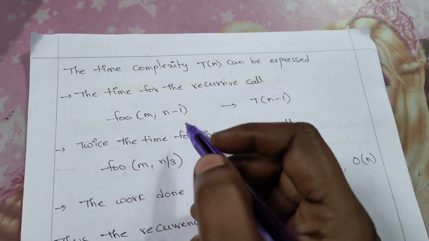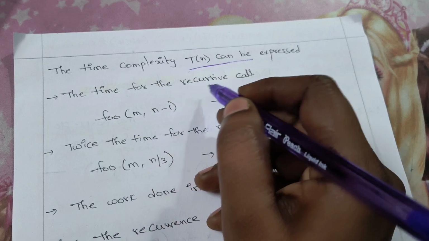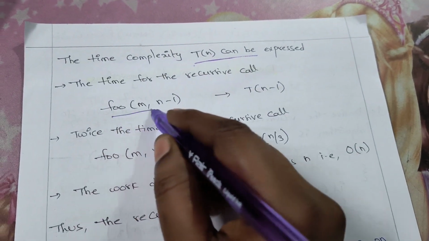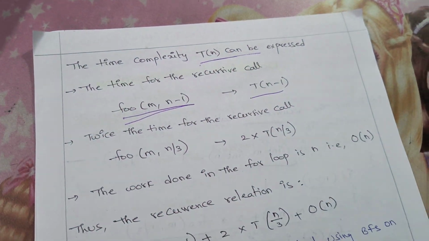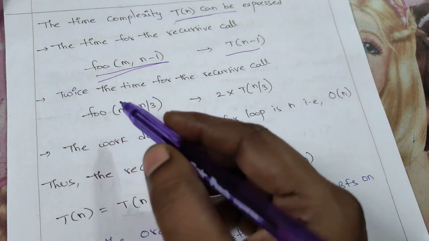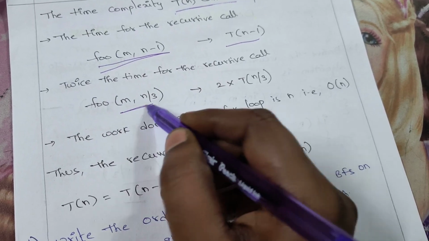Now the time complexity T of n can be expressed. The time for the recursive call foo m comma n minus 1 will take T of n minus 1, and twice the time for the recursive call foo m comma n by 3 is what?